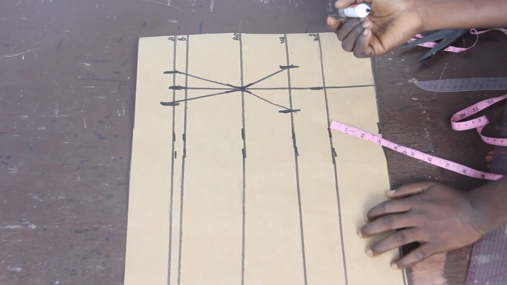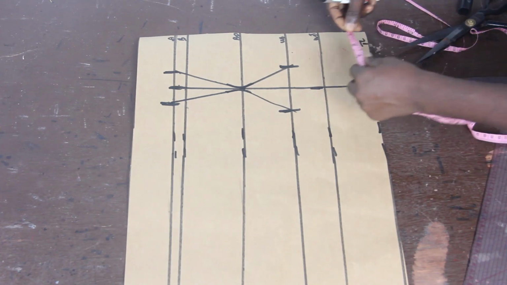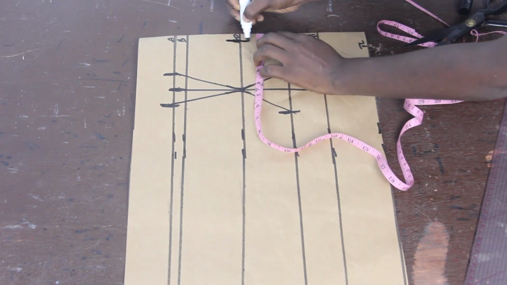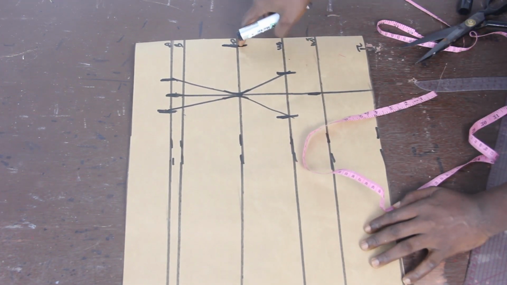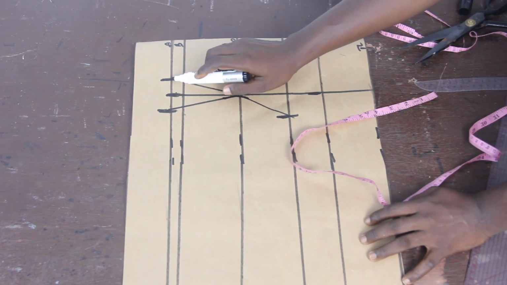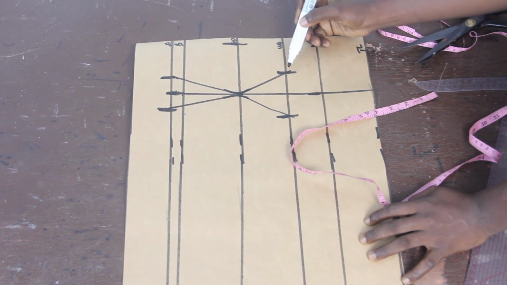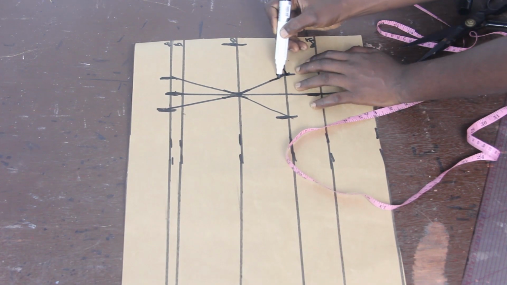Now with that, the next thing you are going to do is, on your bust point, go ahead and mark 1/2 inch. Mark 1/2 inch on your bust point. So this is our 1/2 inch. Now you will go ahead and connect your 1 inch to your bust point, and also connect your bust point to your under bust. So just go ahead and connect this.